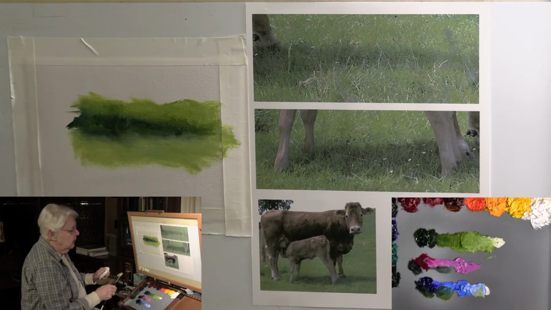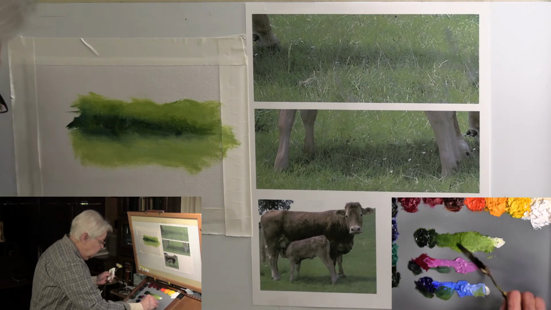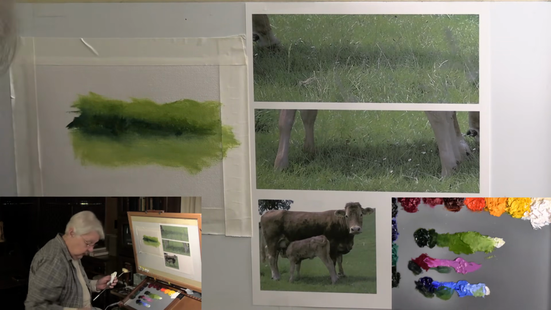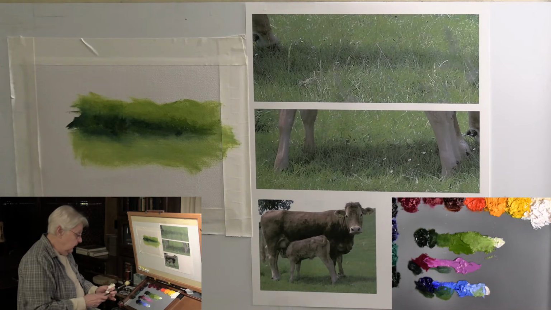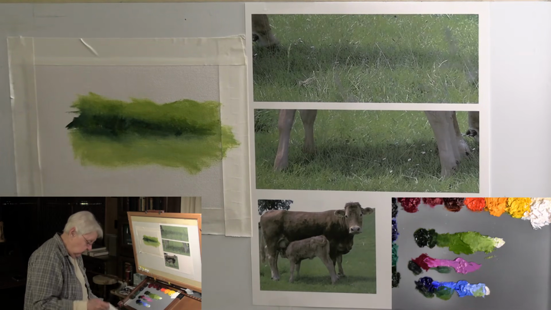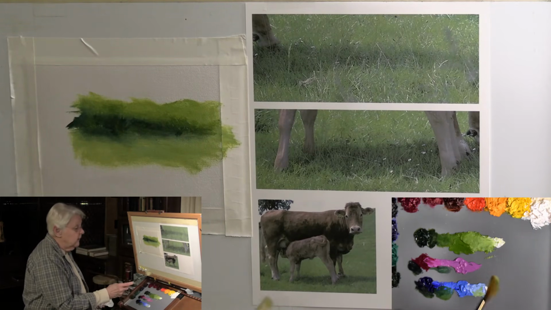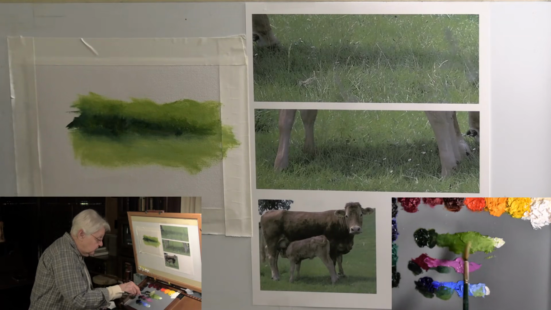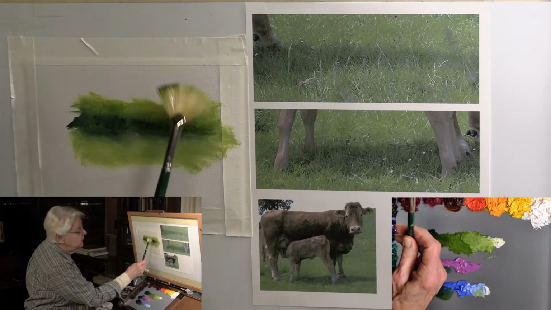So we're just going to do a couple of other things, and that is, I want to pull this down, the middle value part right here. I'll pull that out so I can have a flat area of paint, and then be sure the brush is good and dry. Going back with the fan brush here, I'm just going to touch the tip of the bristles in that middle value green.